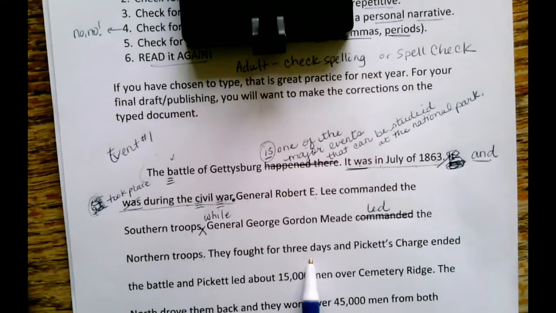They fought for 3 days, and Pickett's charge ended the battle, and Pickett led about 15,000 men over Cemetery Ridge.